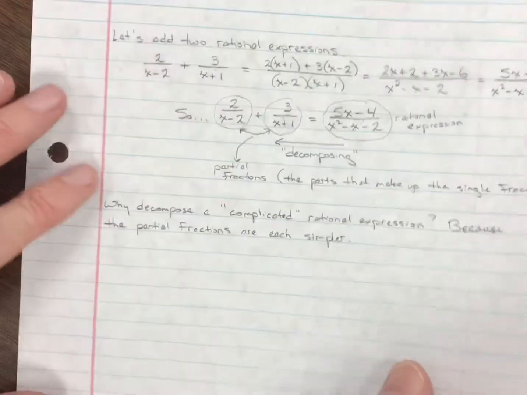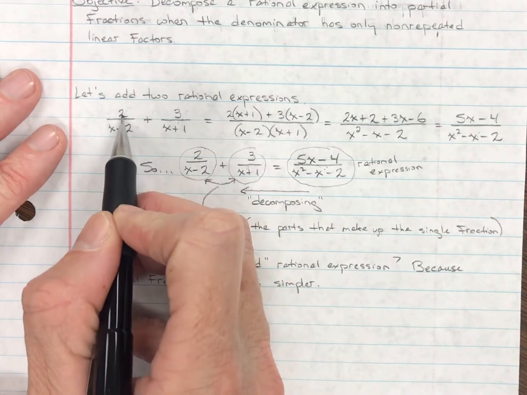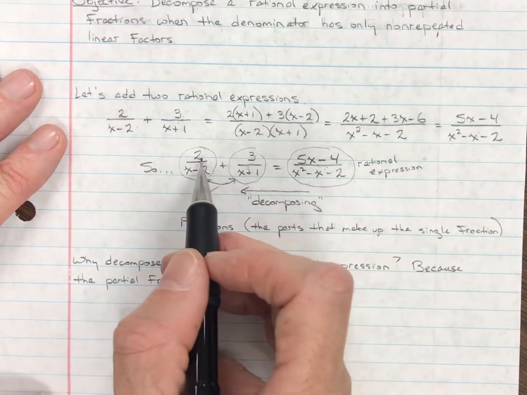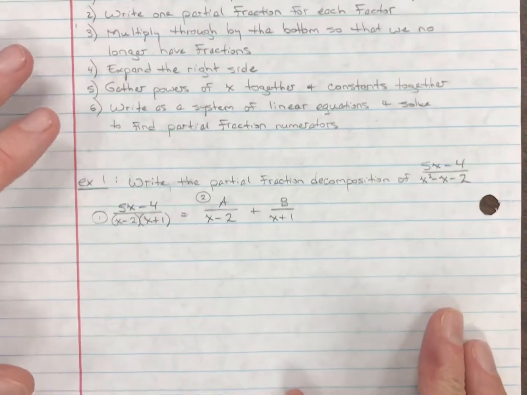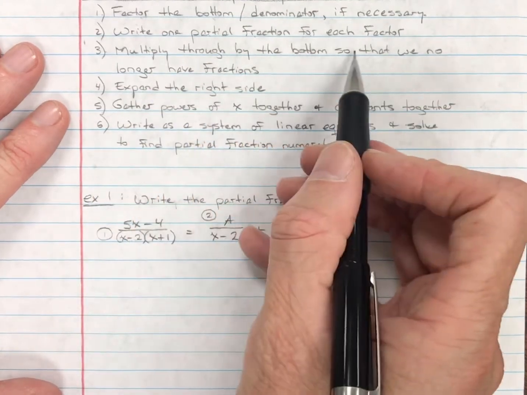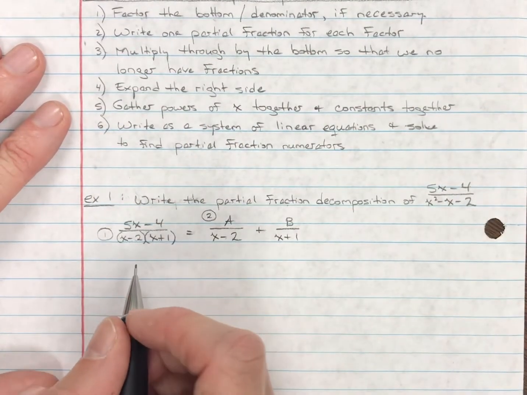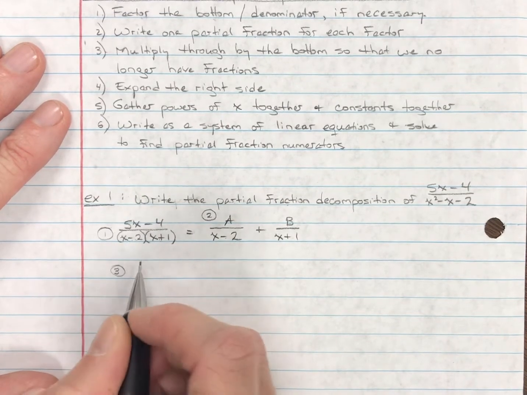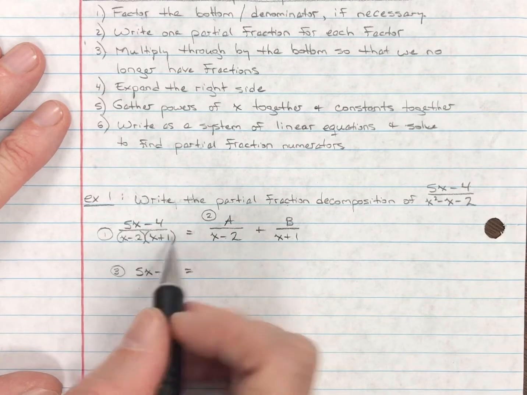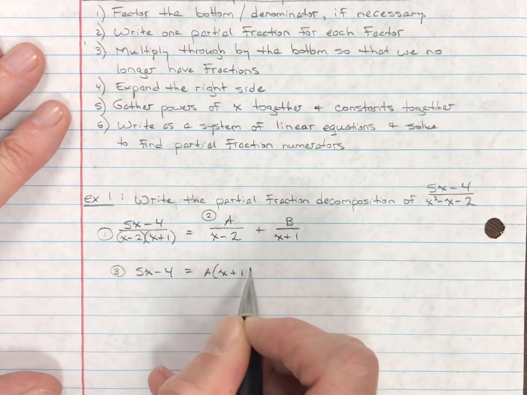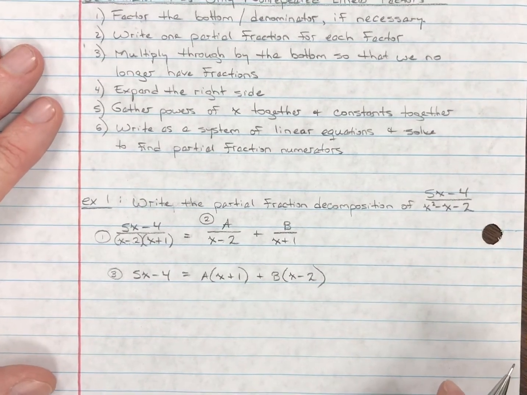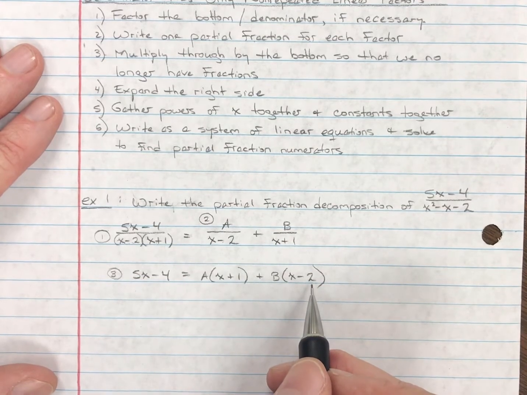Okay, now if we go back over here, we know what they are. A is 2 and B is 3 because we've already been this direction and back, so we know that A is 2 and B is 3, but we're going to solve it algebraically with those steps. Okay, step 3. Multiply through by the bottom so that we no longer have fractions. Okay, so here's step 3. I have 5x minus 4. I'm multiplying both sides by x minus 2, x plus 1. And I have A times x plus 1 plus B times x minus 2. So I multiplied through by the common denominator to get rid of the fractions. We've done that as well.